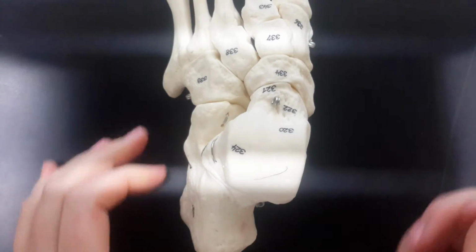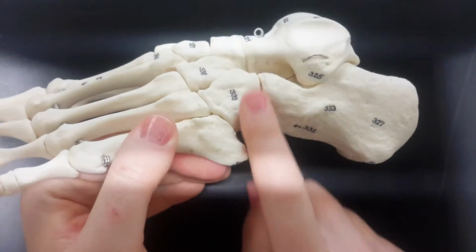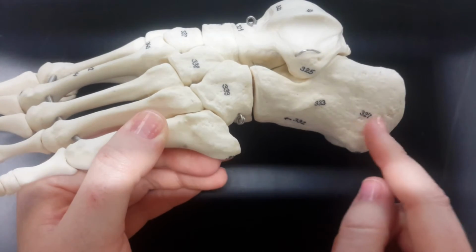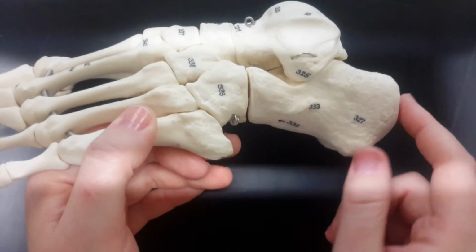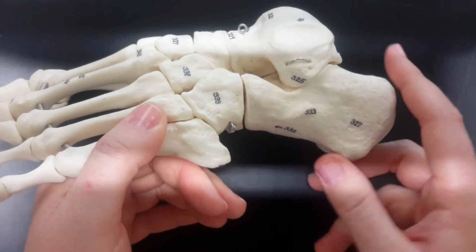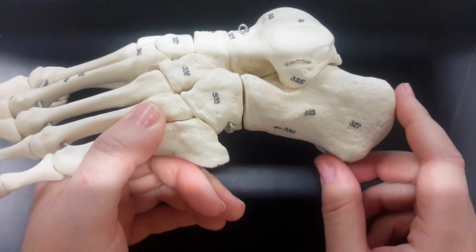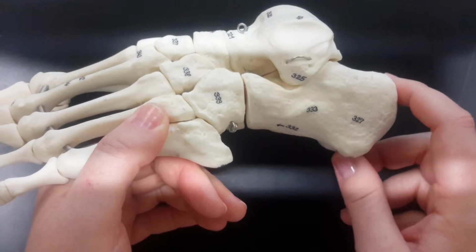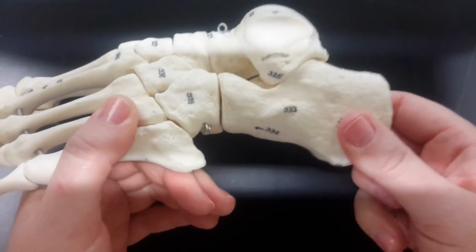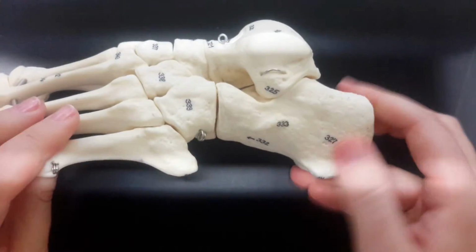Okay, let's see. Looking at the foot, we have this very nice large bone here. What's this one? The calcaneus. This is what we would call our heel bone. This calcaneus attaches to a very famous tendon, the Achilles or the calcaneal tendon. So it all has to do with the heel where that tendon attaches.